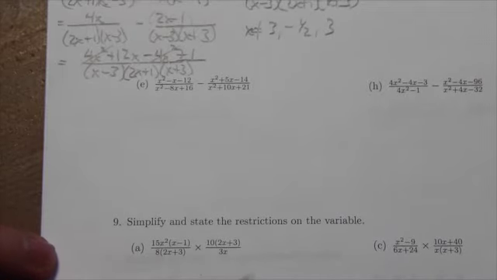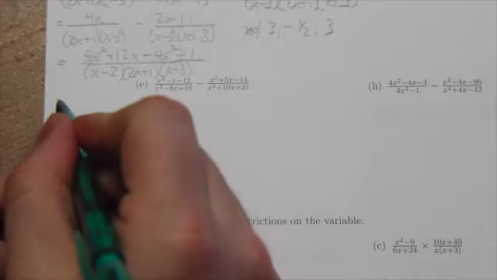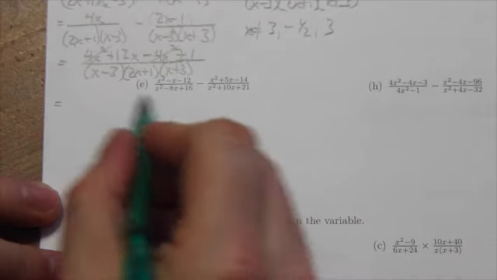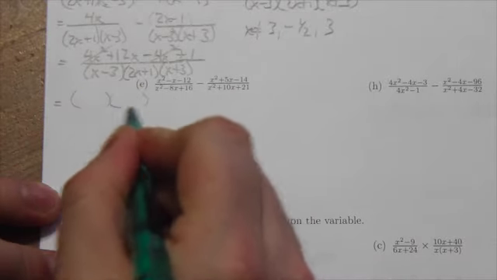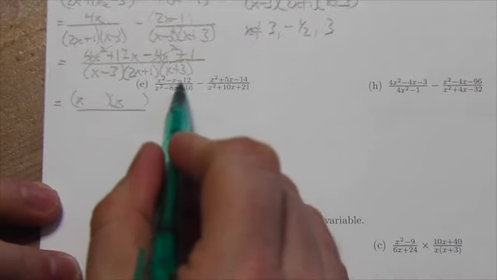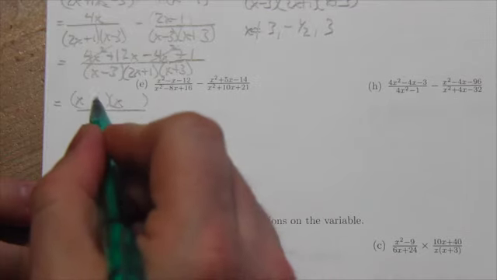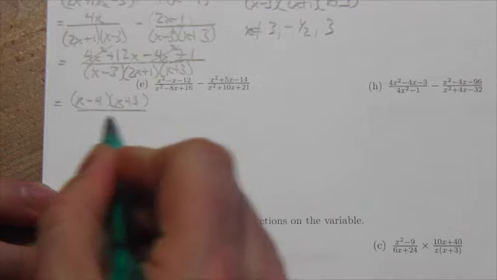All right, 8e. Okay, now we got a lot more factoring going on here. So the first term, the numerator, is going to become, there's really not much else to it here. We're looking for two numbers whose product is negative 12 and whose sum is negative 1, so it's got to be negative 4 and positive 3.